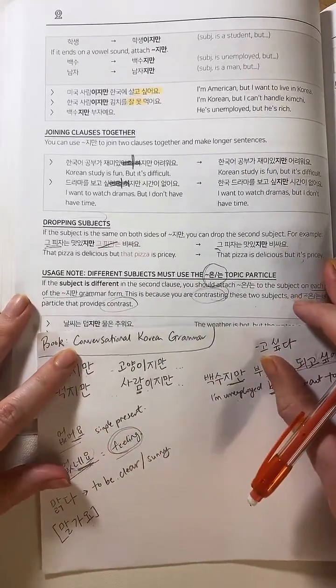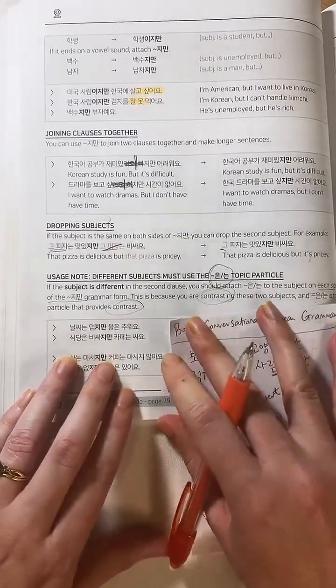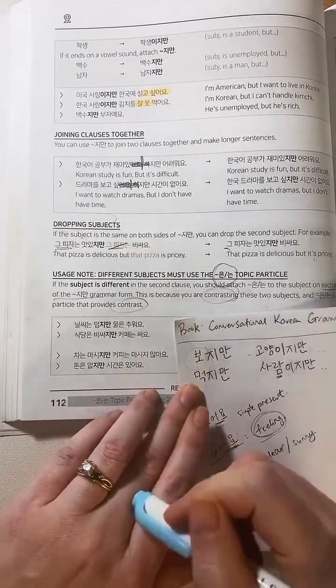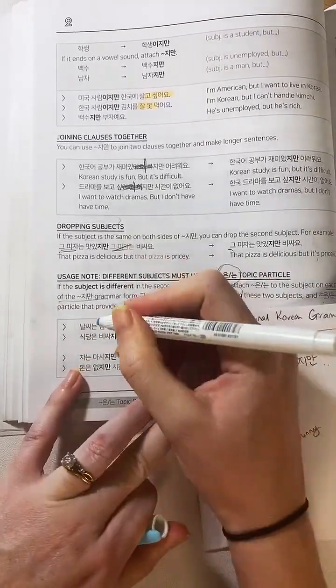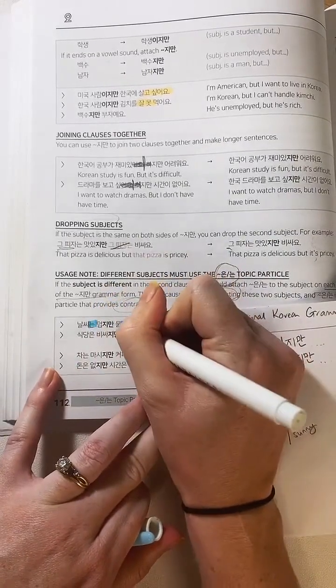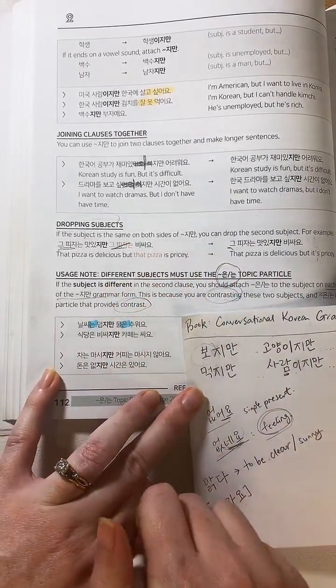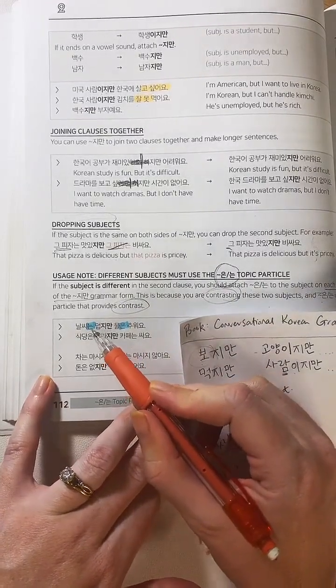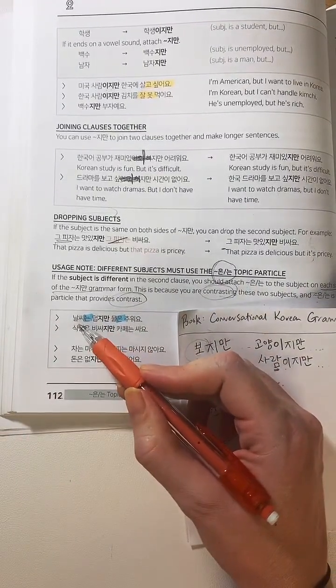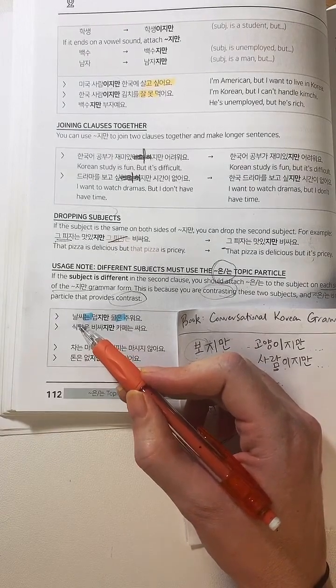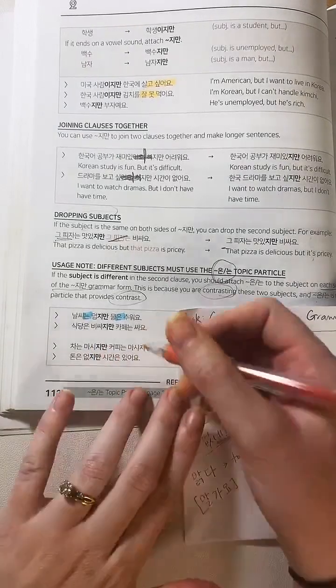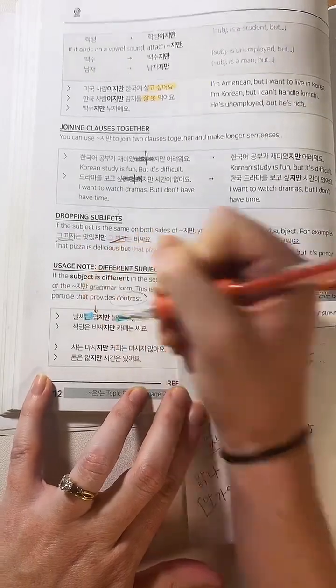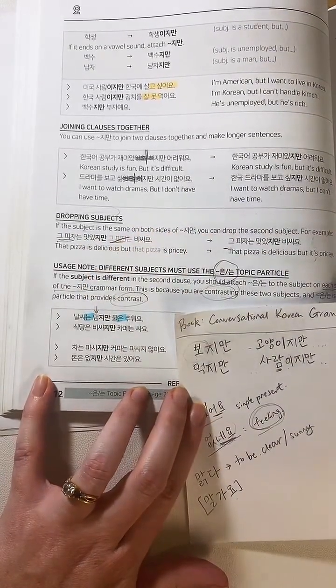Okay. So here we have an example of using the topic particle to contrast subjects. 날씨는, so 날씨, we had this before. 날씨 means weather. And now we have 덥다.